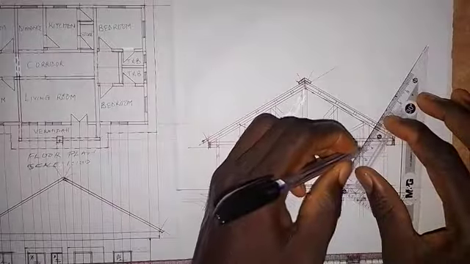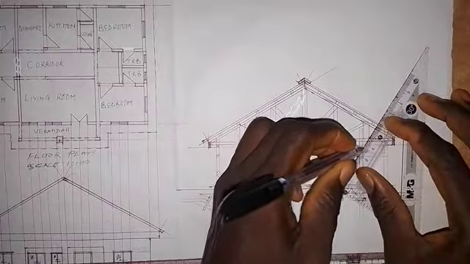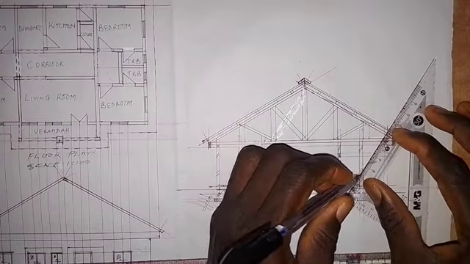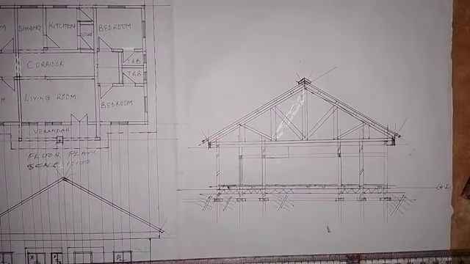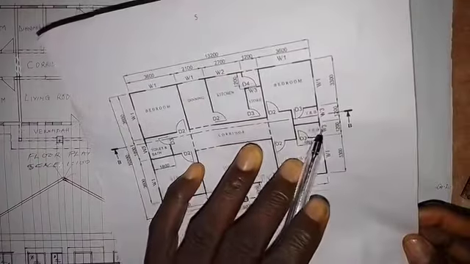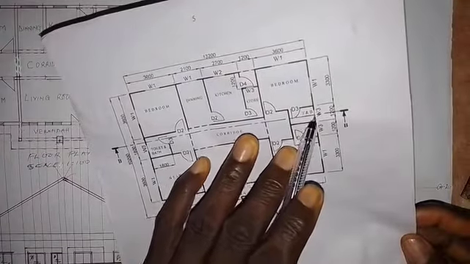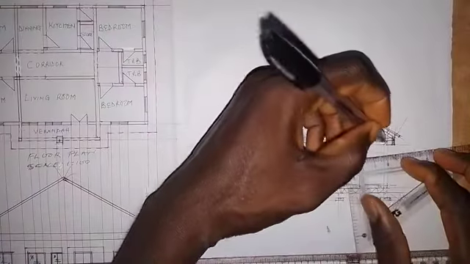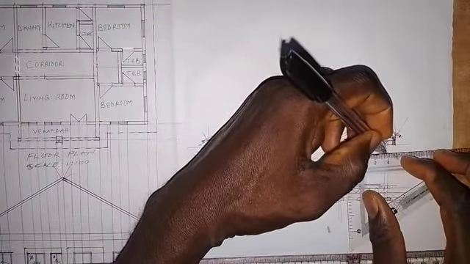Alright, so to show that this is a wall, we put something like this. Alright, so we have that. Next, we have a window cut within this wall. There's a lintel upon this window, so produce the lintel.